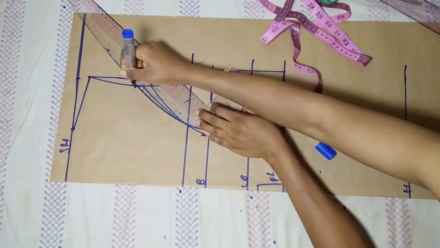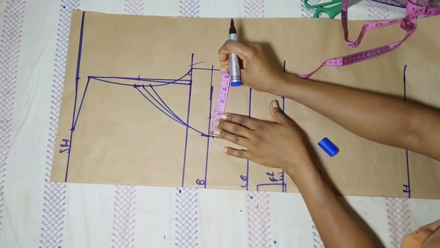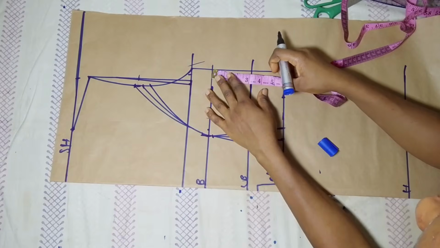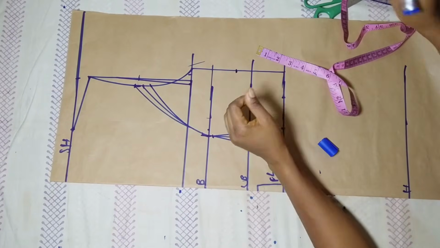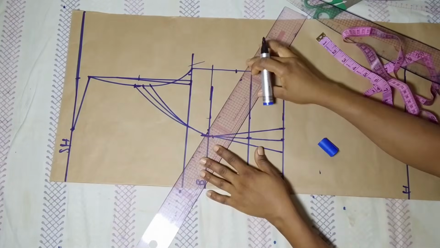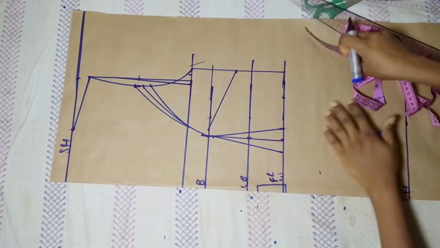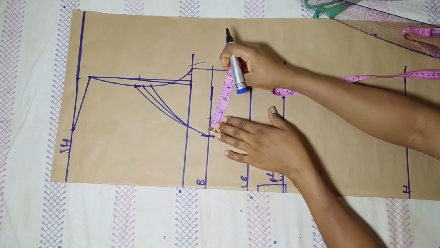Then I'll connect it this way. I'll also come to the bust line and come out by 0.5 inch. After that, I'll come to this bust line, under this bust line, and come down by 2 inches. Then I'll go ahead and connect. Now this 2 inches is not constant. It's the difference between your front and back length measurement.